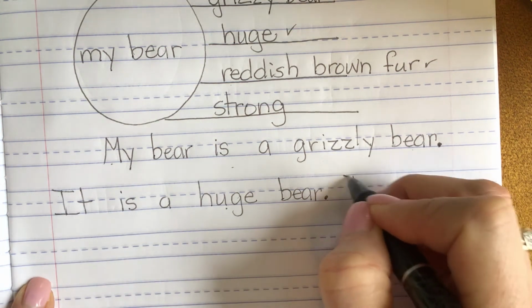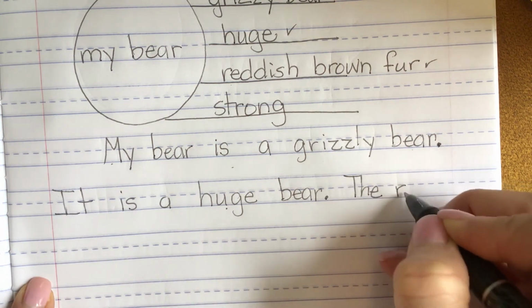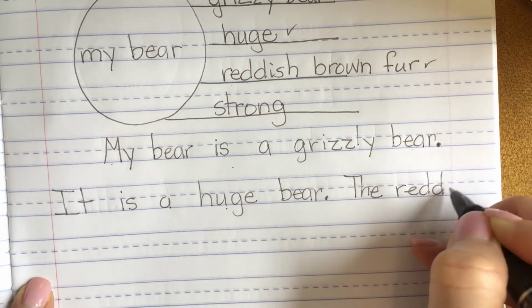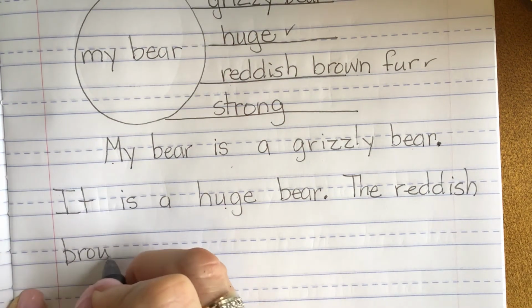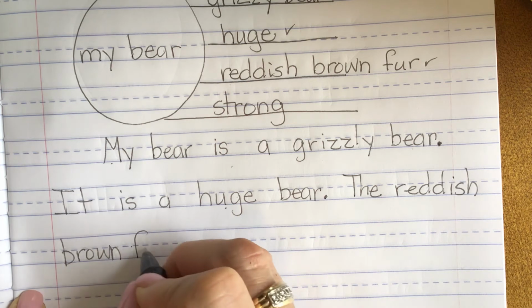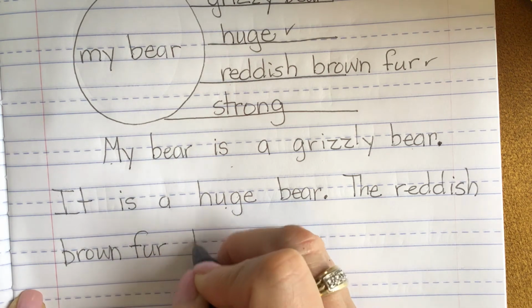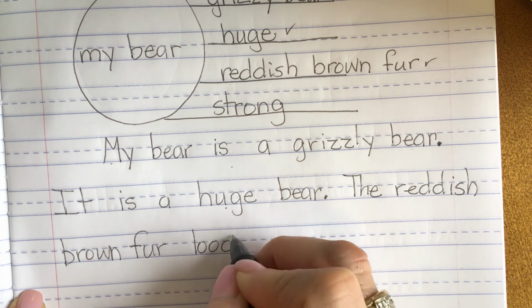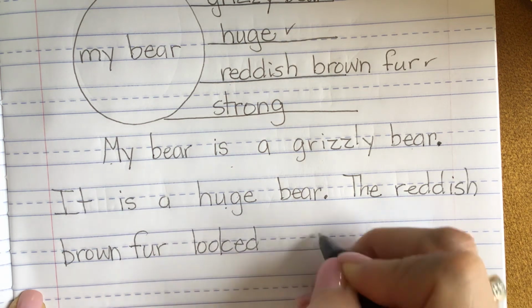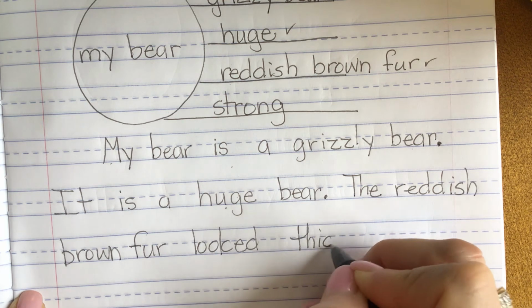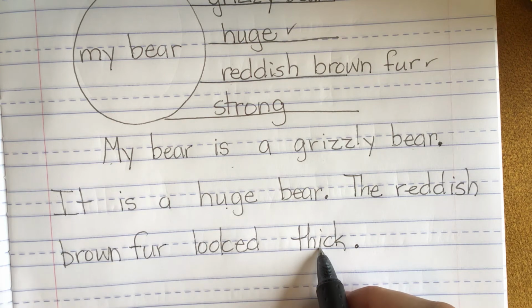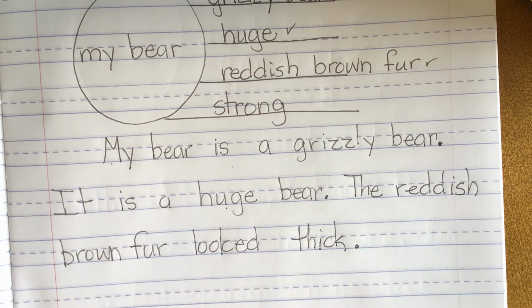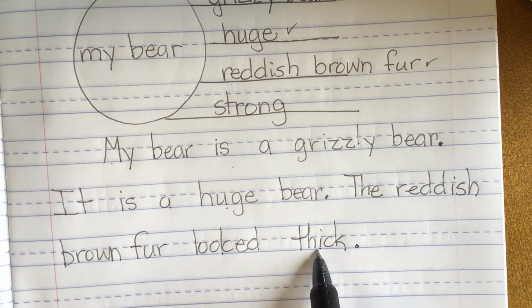So the reddish brown fur looked thick. Specific noun modifier because this is a sensory one because I'm using my eyes to describe a feature for my bear. So there's a sensory specific noun modifier.